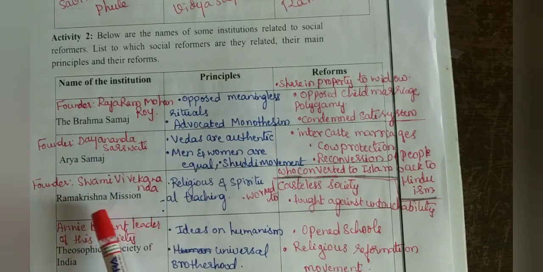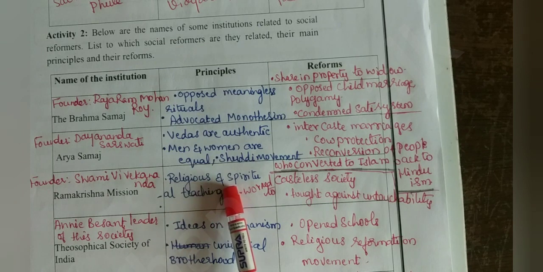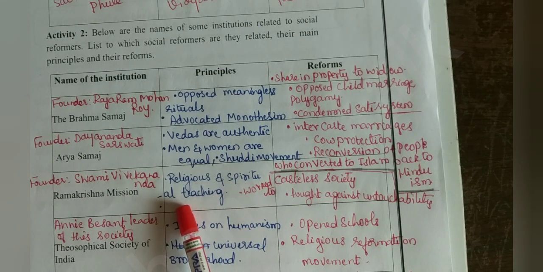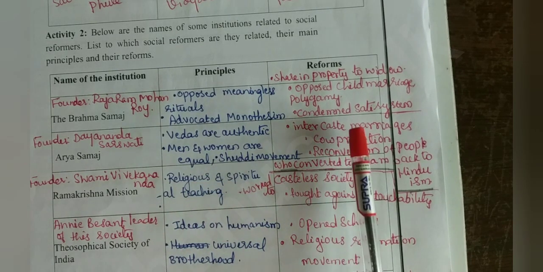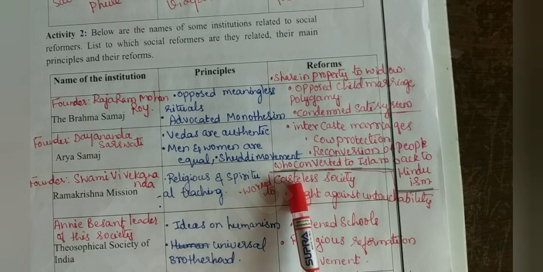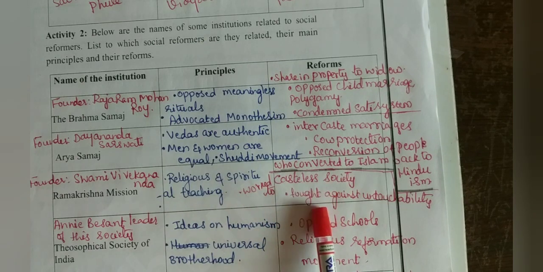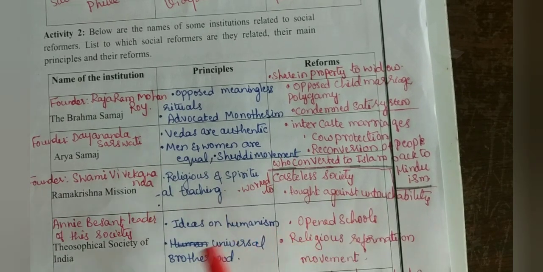Then Ramakrishna Mission, founder Swami Vivekananda. Principle: religious and spiritual teaching. Reforms: worked toward a casteless society, fought against untouchability.